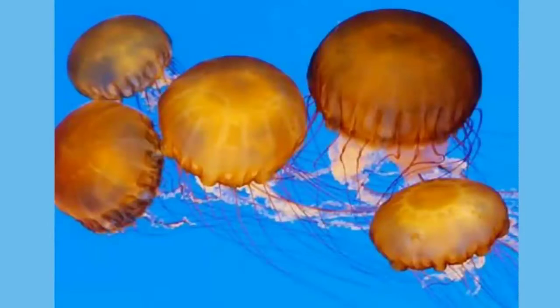Cnidarians are invertebrates that are famous for stinging cells, and they have radial symmetry. Let's take a look at probably the most famous cnidarian, the jellyfish.